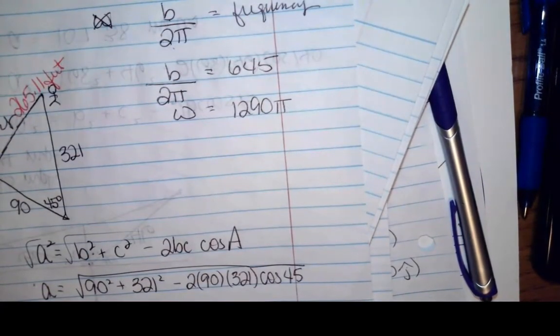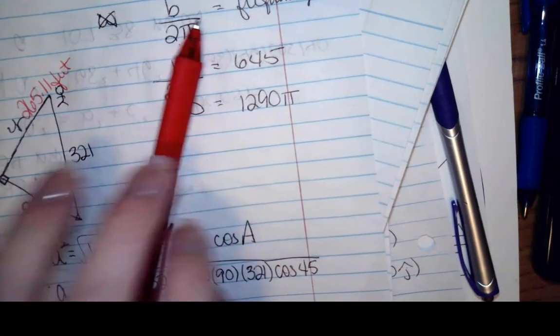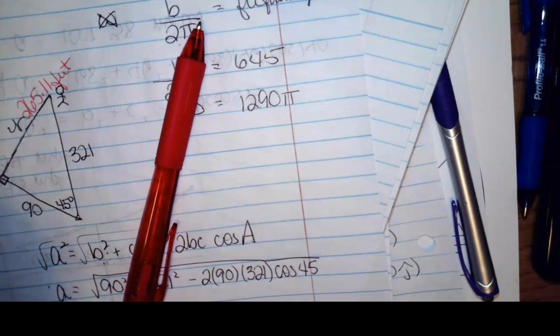So finally, we're going to find direction angles, and we are going to find the sinusoidal curve. Honestly, we're going to do those last two problems in the last video.